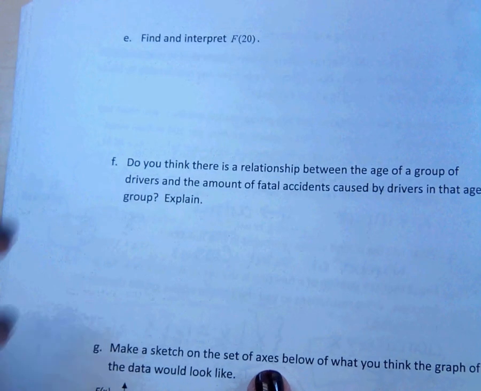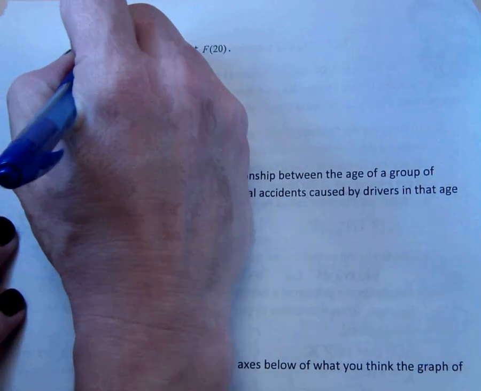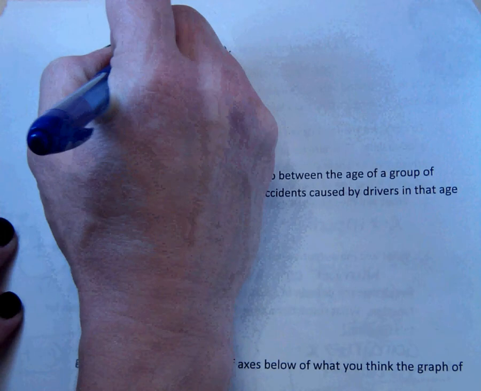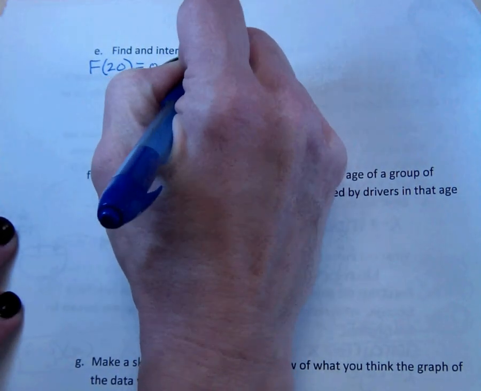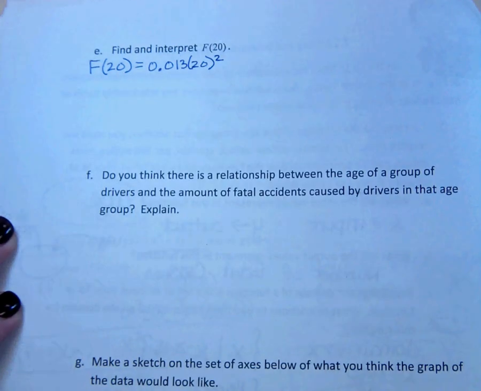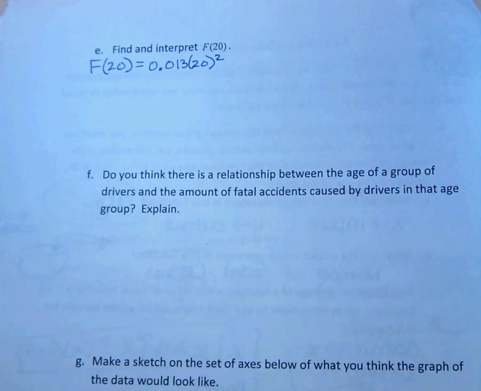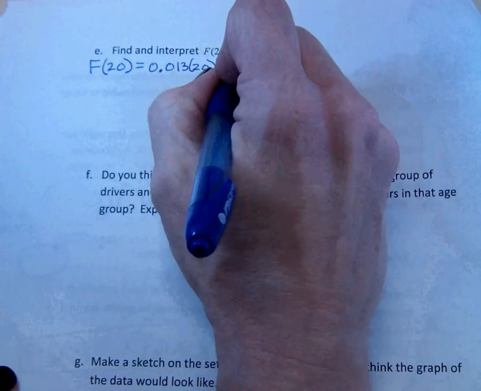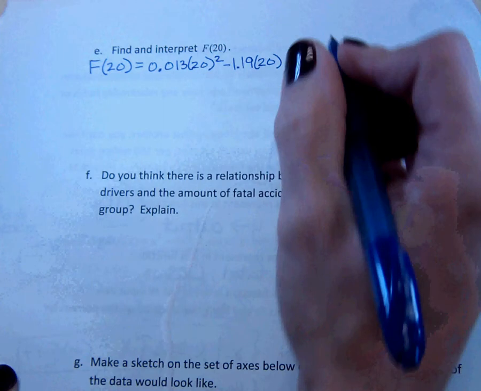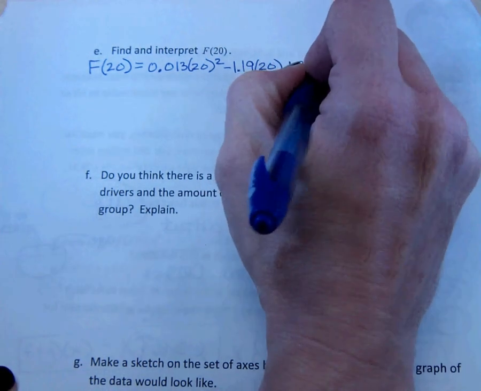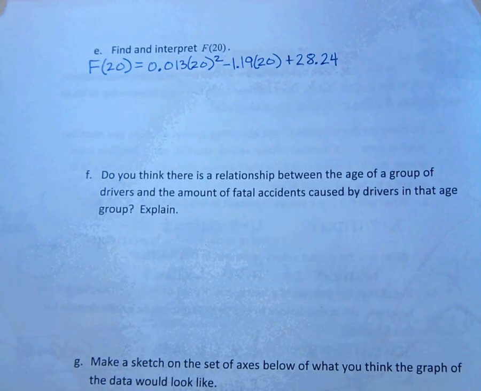Okay, let's see what else we got on the next page. Oh, another one. Find and interpret f of 20. So I'm going to do the same thing. 0.013, this time it's going to be times 20 squared, minus 1.19 times 20, plus 28.24.